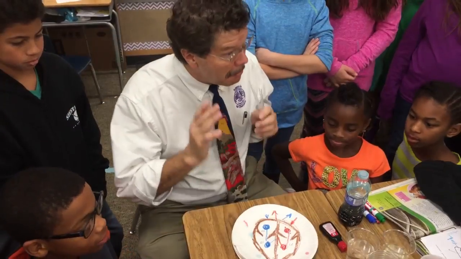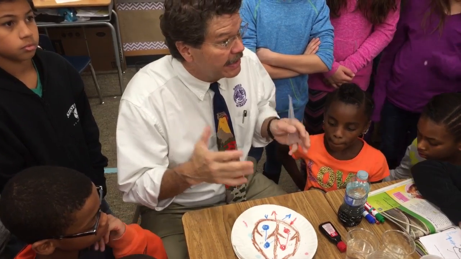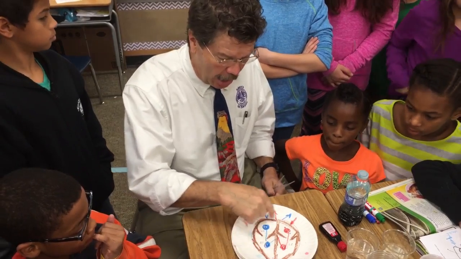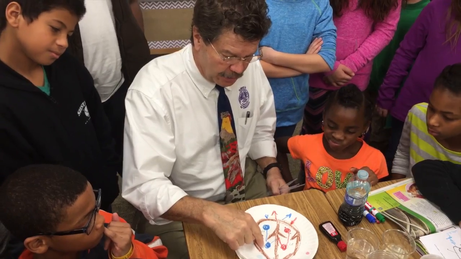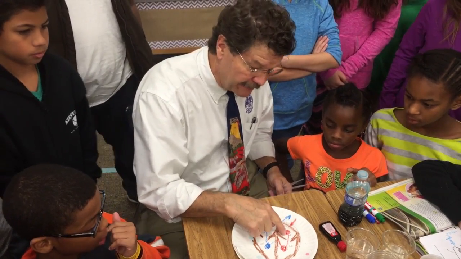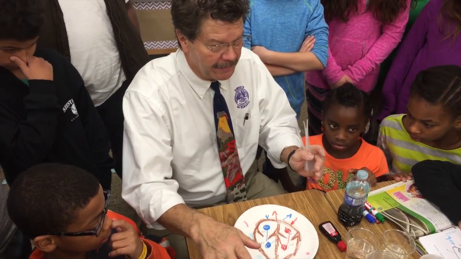Okay, so we're going to make a model. We've made a drawing. We have seen a rubber heart. Now we're going to make a model heart. You see, I made a heart here. It's got four chambers. The right atrium, the right ventricle. Then the blood comes up to the lungs, comes back to the left atrium, the left ventricle, and then it goes out to the body, right?